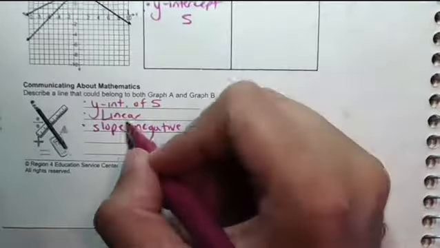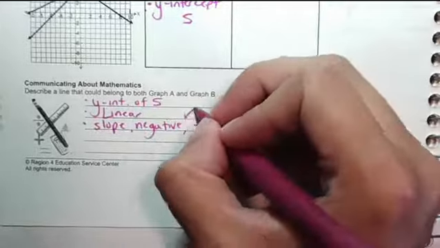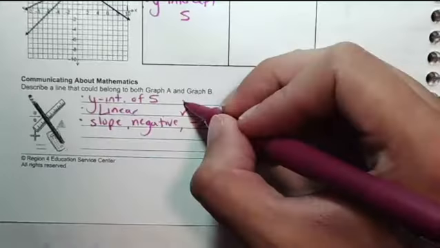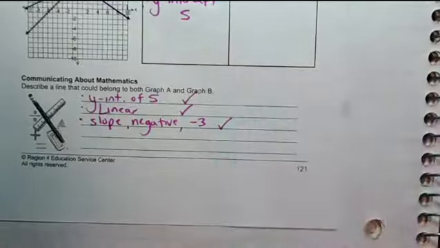So who can write an equation for that? A linear equation, so it checks off that one. That has a y-intercept of 5 and a slope of negative 3. See if you can go ahead and write an equation for a line that matches all of this criteria.